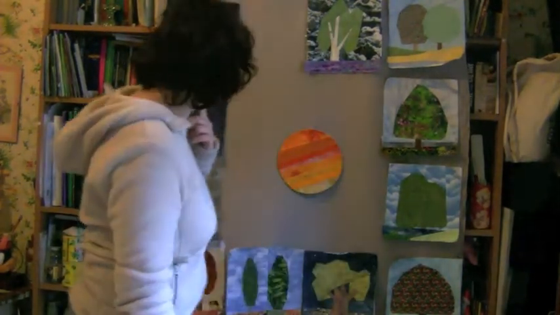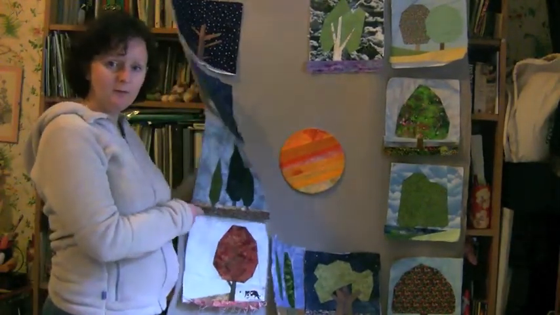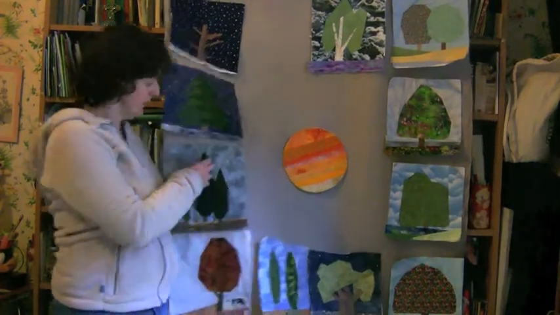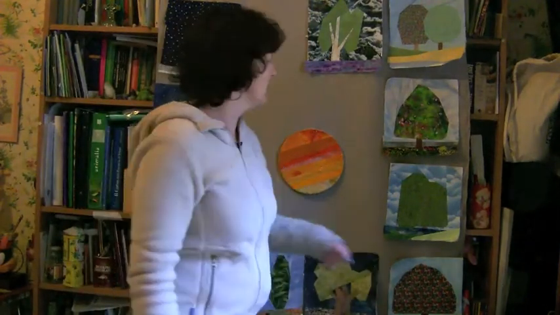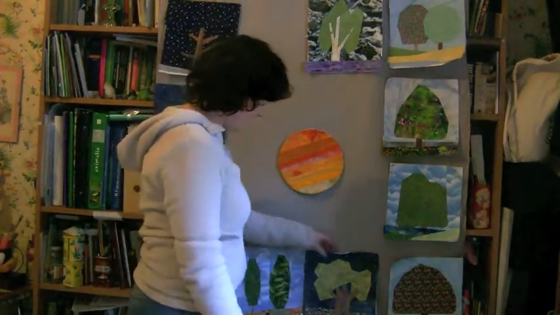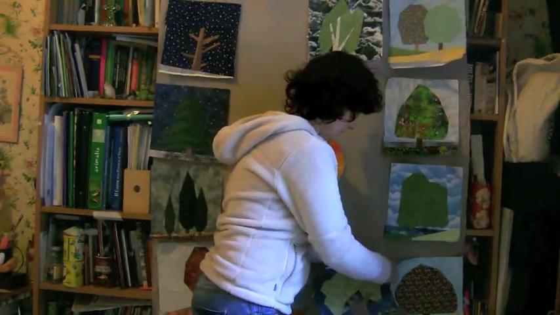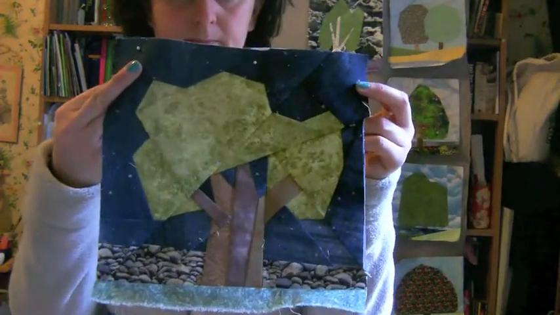So this is my UFO, and during this weekend I made these 3. This one, the cypress, and I really like the choice of the fabric for the background. The terrible tree with the cherries, and the olive tree. Oops. This one here. And the third one.